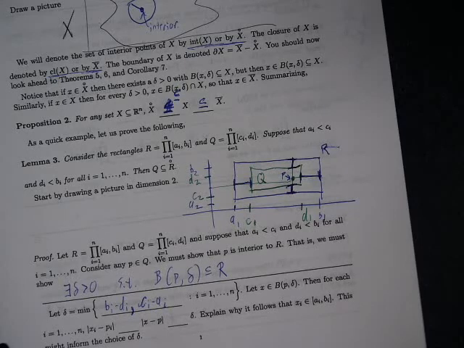But the interior of R has a definition. What does it mean to be in the interior? It's in the union of all open sets contained in R. Sorry, but in the case of a metric space, you can phrase that as there exists some delta bigger than 0, such that the ball centered at P of radius delta is contained in there.